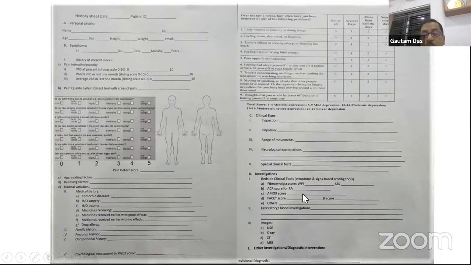And then your investigations. There are certain bedside clinical tools. Apart from the tools used for neuropathic pain, there are certain other tools which can be used, particularly the fibromyalgia ACR criteria tools. Then laboratory investigations, imaging, and finally we make a pharmaceutical diagnosis. So this is how we should go, and this kind of history sheet is important.